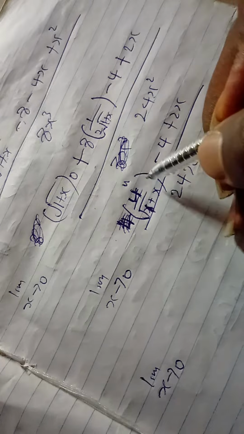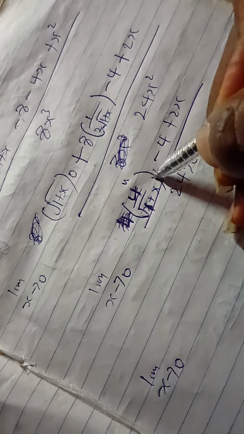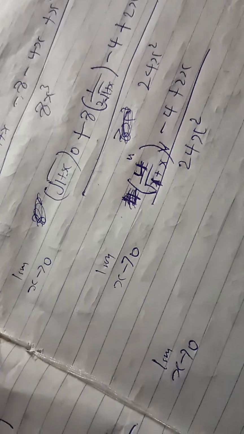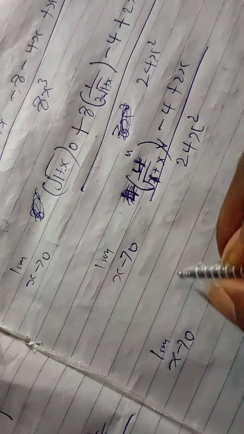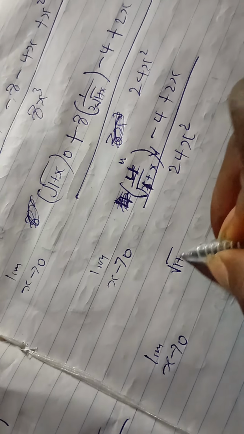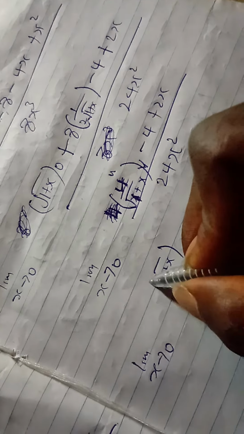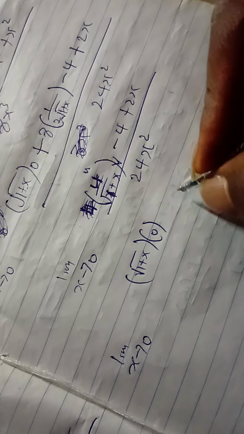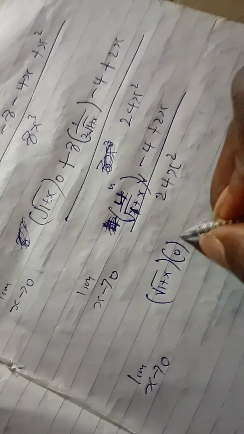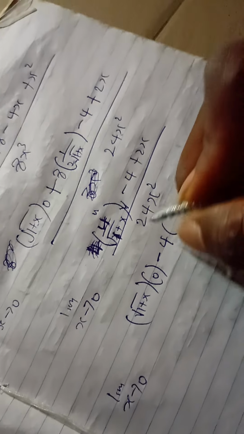This is my u, right? And this is my v. Don't forget, quotient rule says v du over dx minus u dv over dx, over v squared, isn't it? So with quotient rule, v is root 1 plus x, and v du over dx is 0. Are we together? If I differentiate 4, minus u dv over dx.